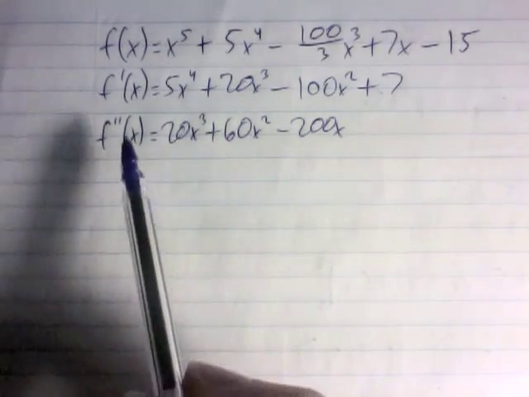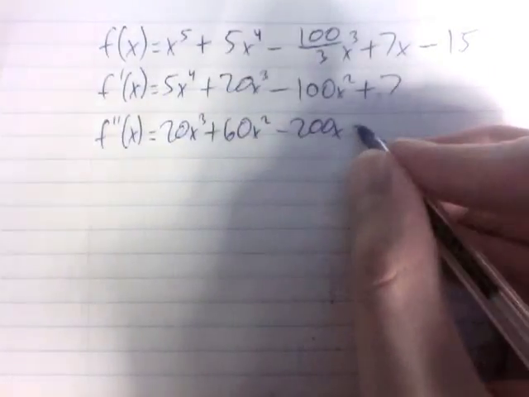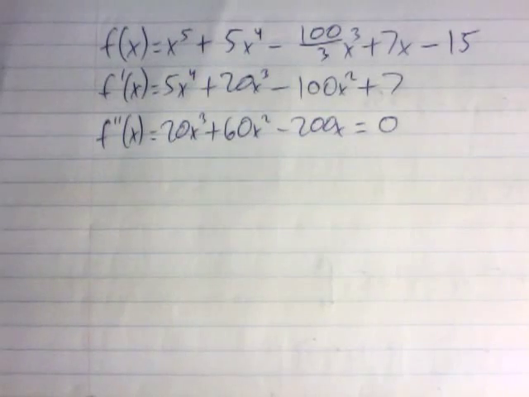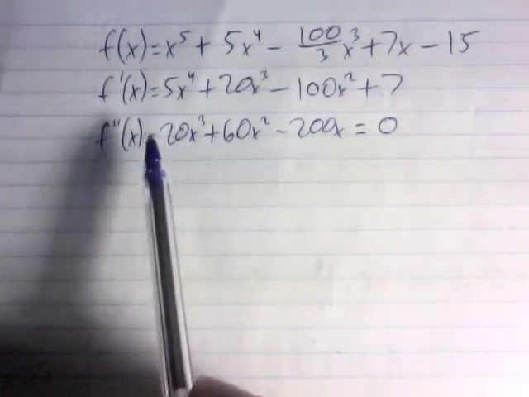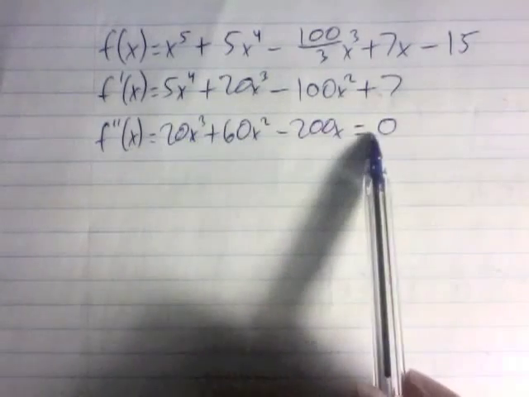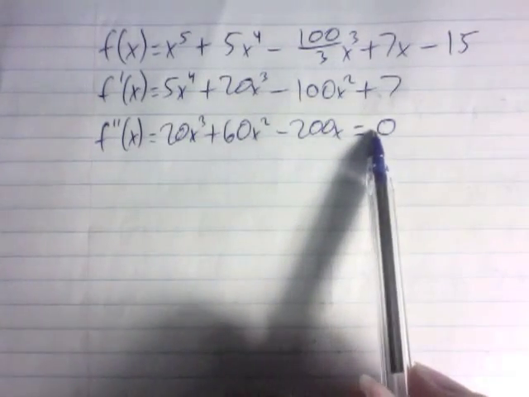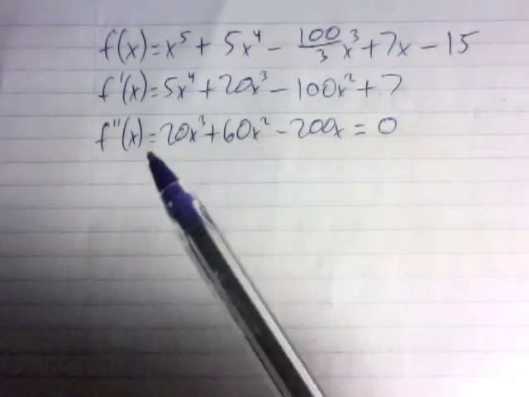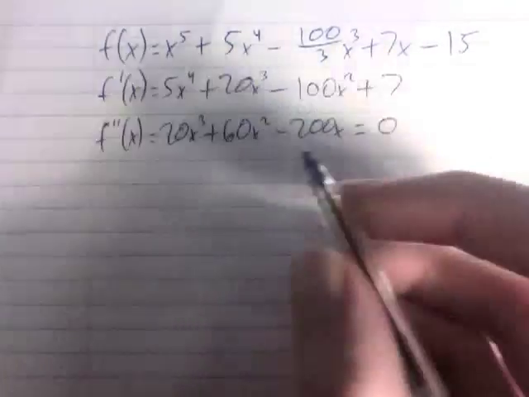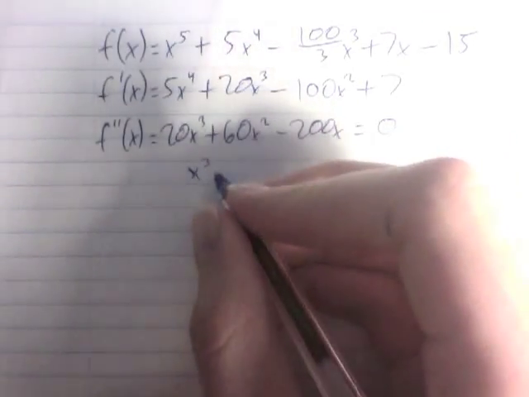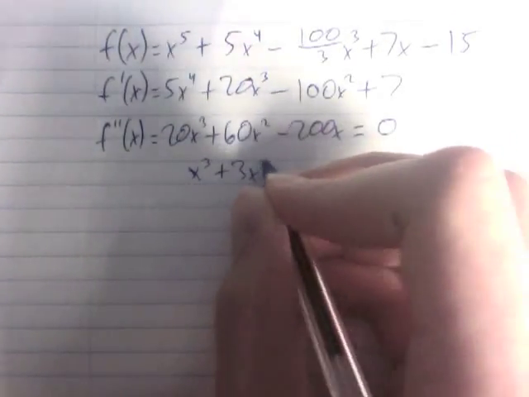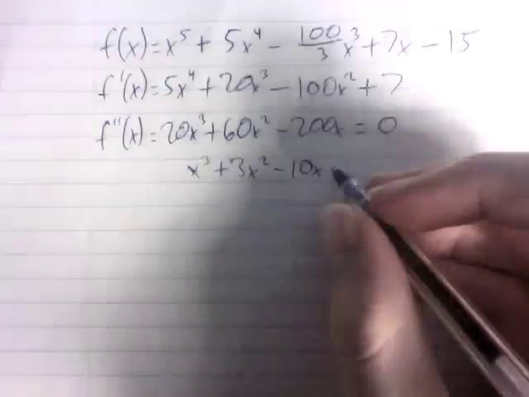Alright, now to find a point of inflection, we want to set this equal to 0, because remember, at points of inflection, the second derivative of the function is 0. And you'll notice that all these terms are divisible by 20. To make the math a little easier on us, we can divide this whole side of the equation and this side by 20. And of course 0 divided by 20 is still 0, so we don't really have to do much to this. It doesn't change the answer, it just makes it easier to solve. So we'll have x cubed plus 3x squared minus 10x, and that's equal to 0.